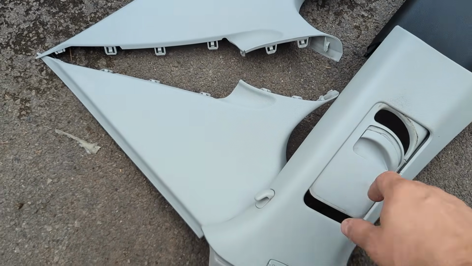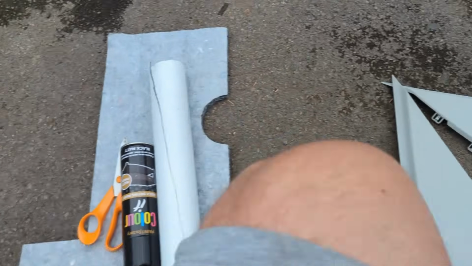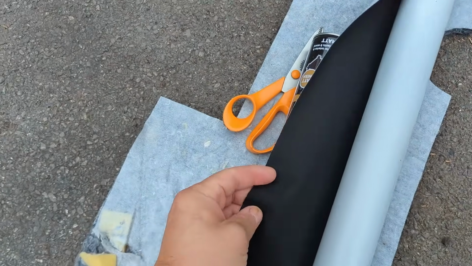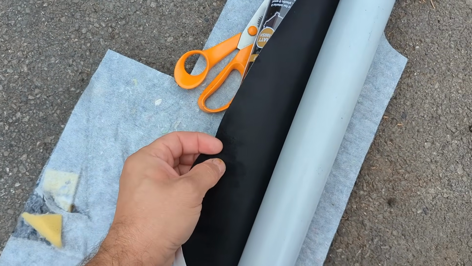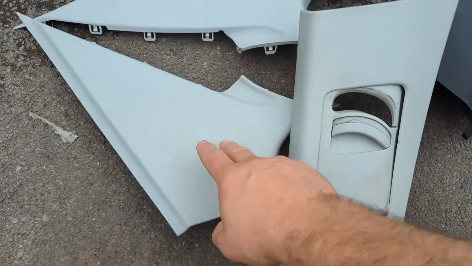All of these white parts, I need to wash this and disassemble. All of these white parts, I'm not going to paint them. I'm going to wrap them in this fake Alcantara that I use for the A-pillars. So it's going to be the same material all the way around. These pieces will be very easy to wrap.